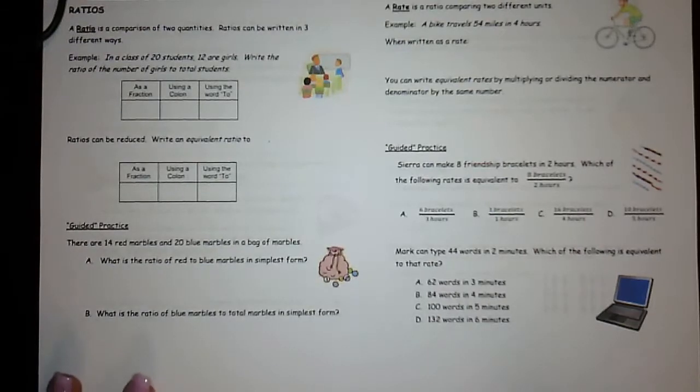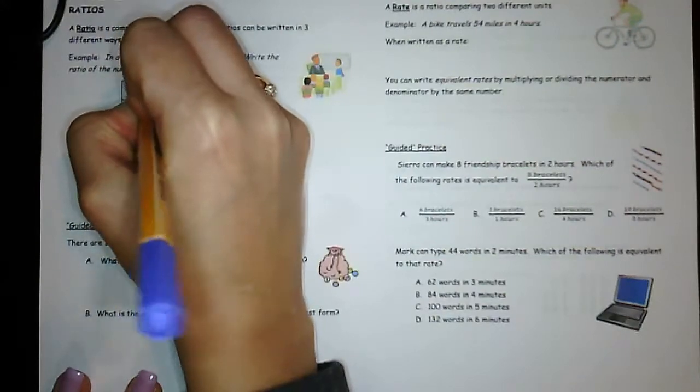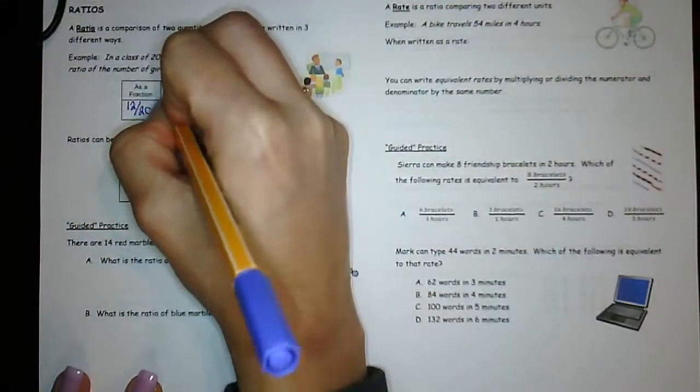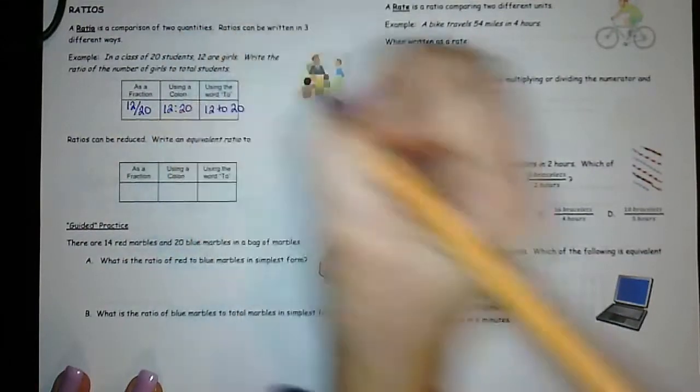So it says, in a class of 20 students, 12 are girls. Write the ratio of the number of girls to total students. So there are 12 girls out of 20 students. We can use it with a colon or with the word to in between.